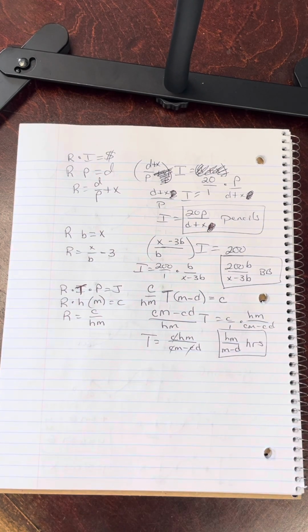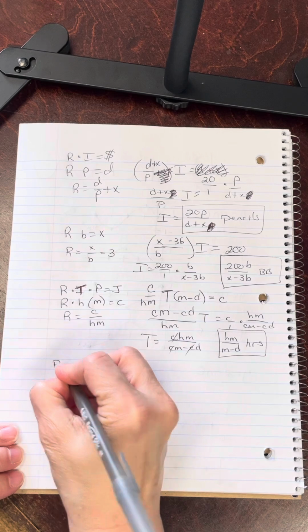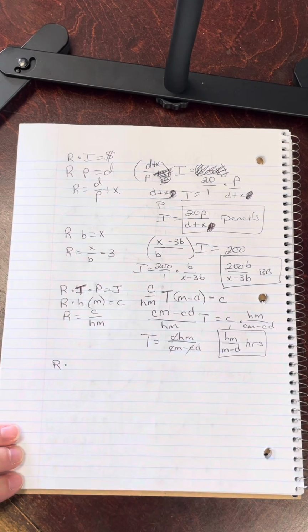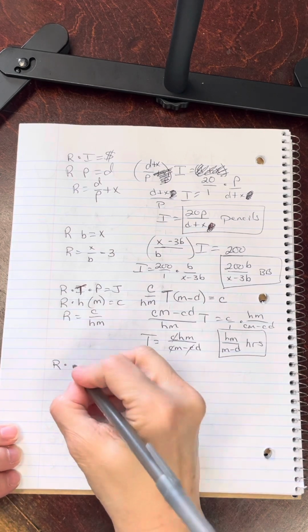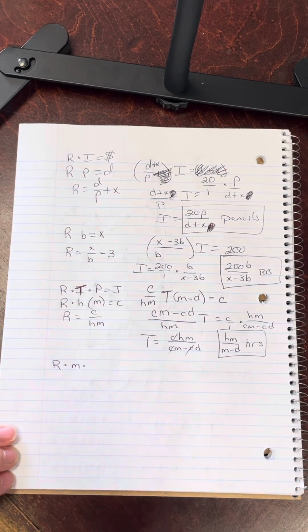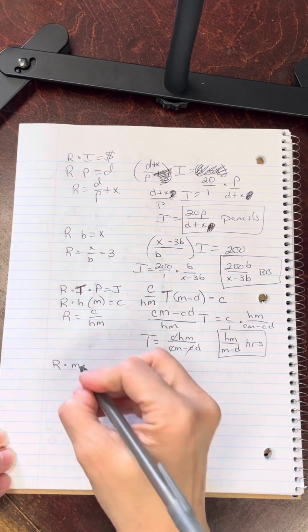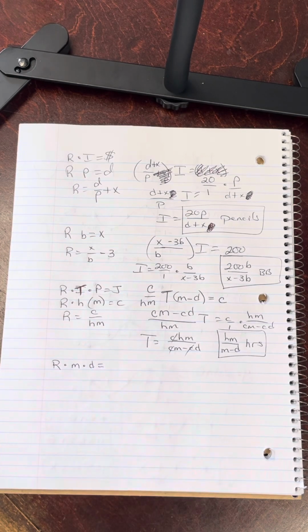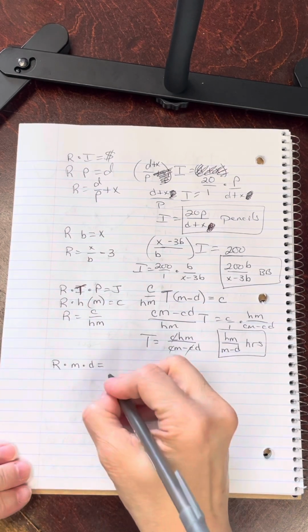Final example. Charles had P pounds of food that would feed M workers for D days. Okay, we don't know the rate. Feeds M workers for D days, and it had P pounds.